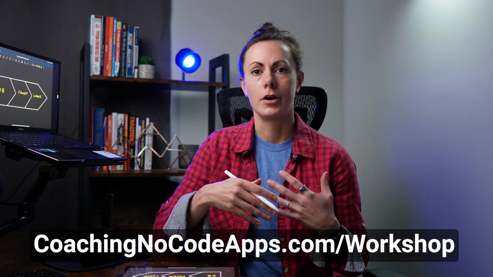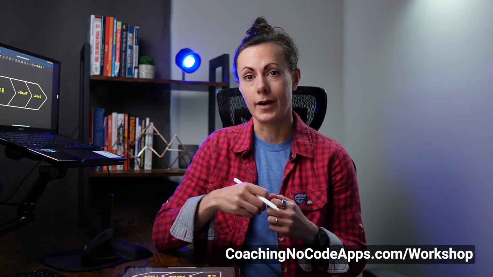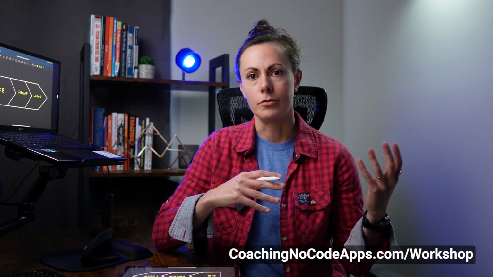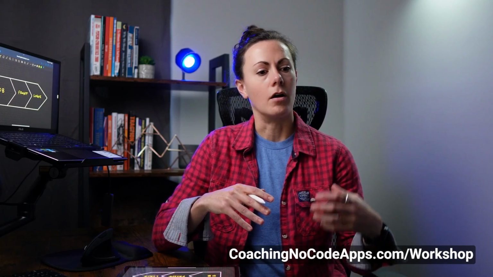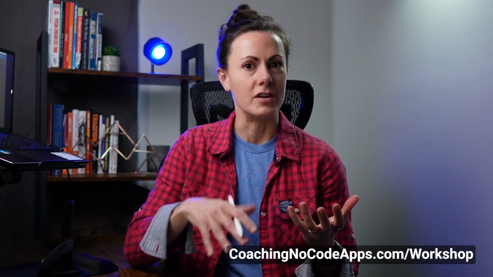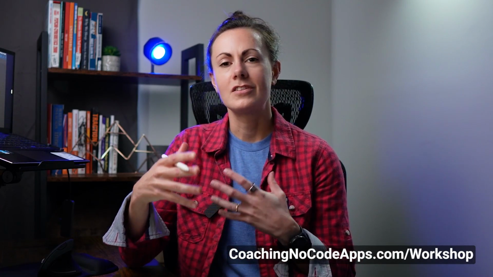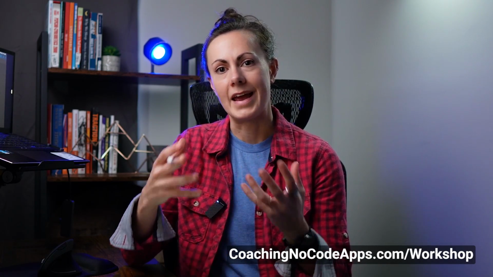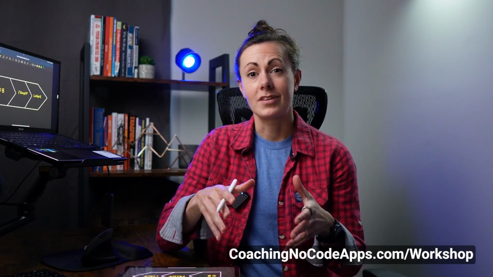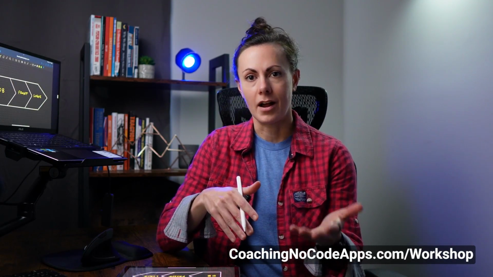And if you are going to be using Bubble to build your app, this is going to be especially helpful for you because it is going to walk you through the process of taking your idea, scoping it out. So it's going to go even deeper into that, and then actually starting to use Bubble to create the foundation of your app. And so if that sounds like it would be helpful, then head there after this video.